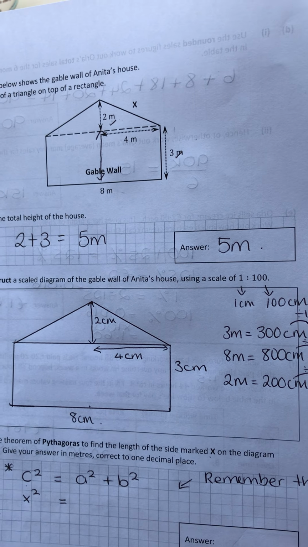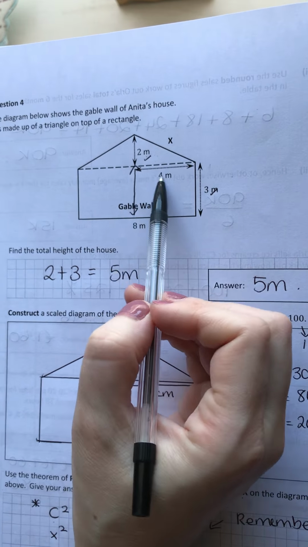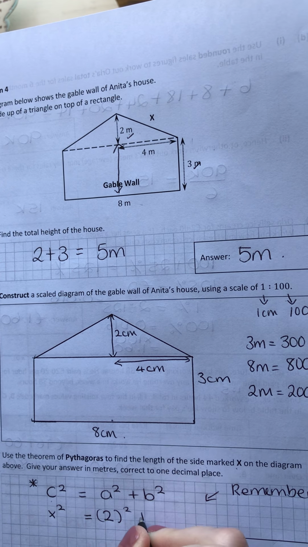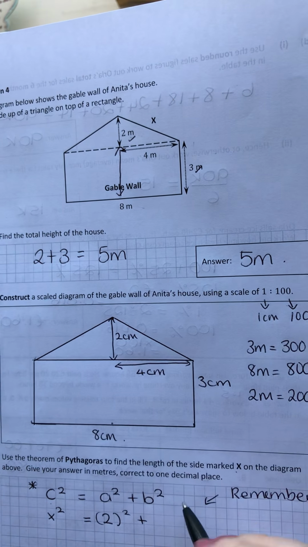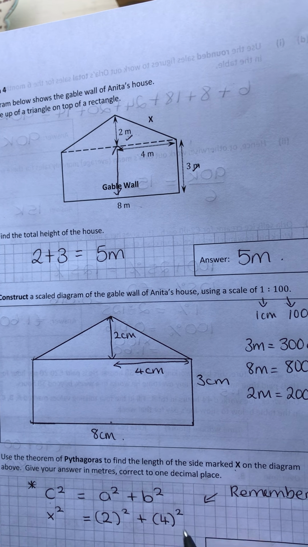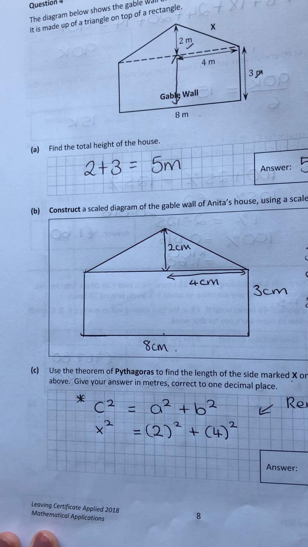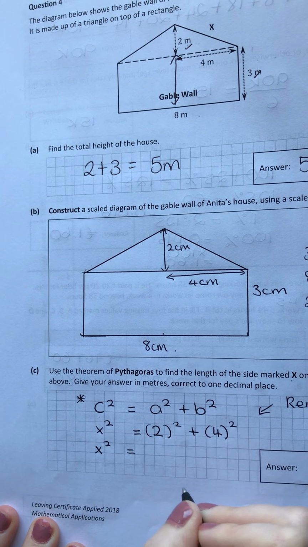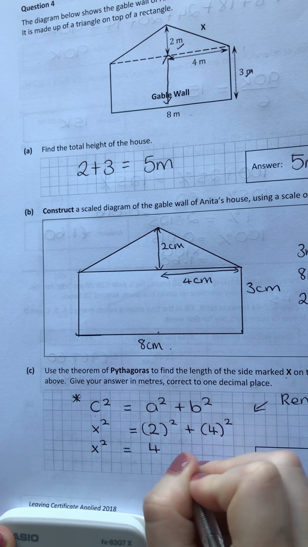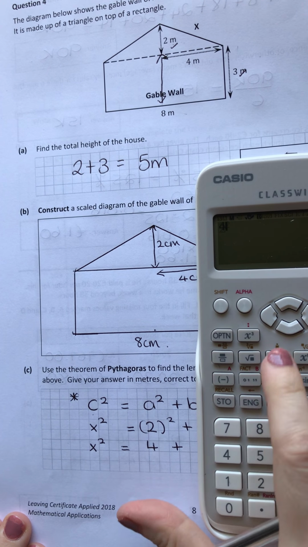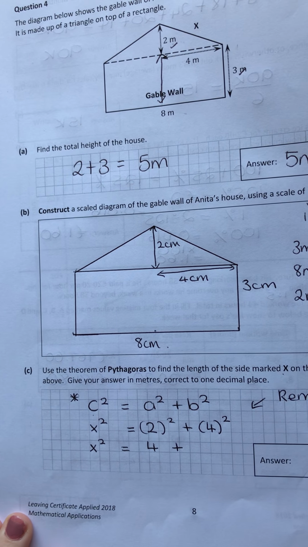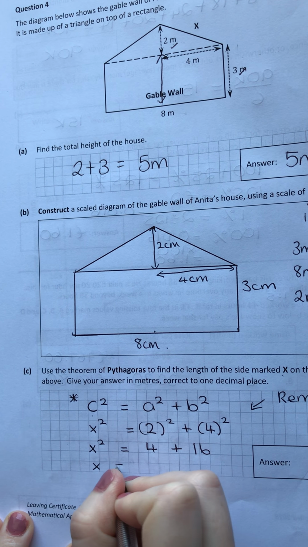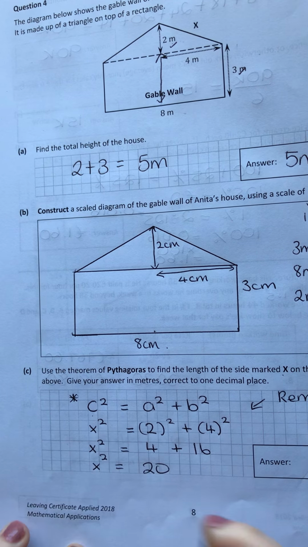A squared is just one of the shorter sides, so I can pick either 2 or 4. I'm going to put in 2 in here, and then B here is just the 4. So I just follow the formula. X squared is what I'm looking for. 2 squared is 2 times 2, which gives you 4. 4 squared is 4 times 4, so that's 16. Add them together, you get 20.